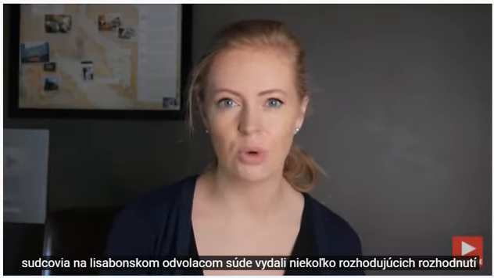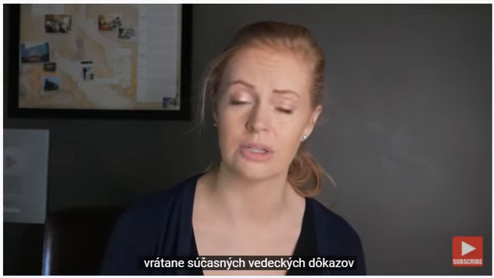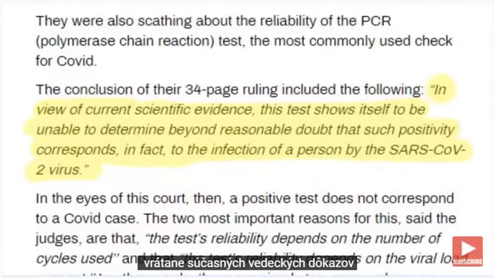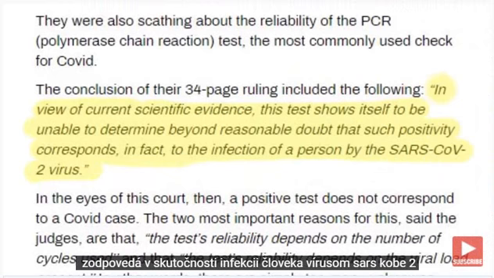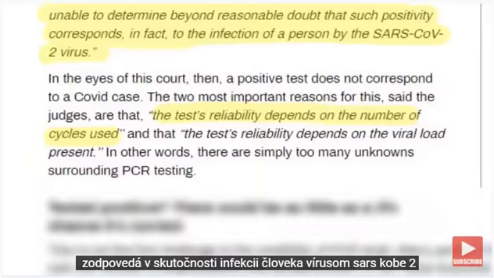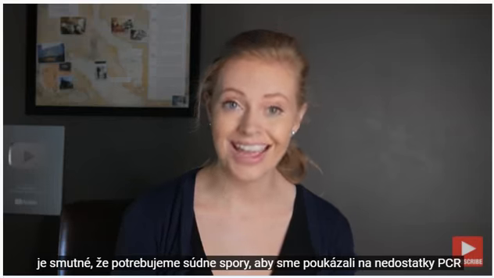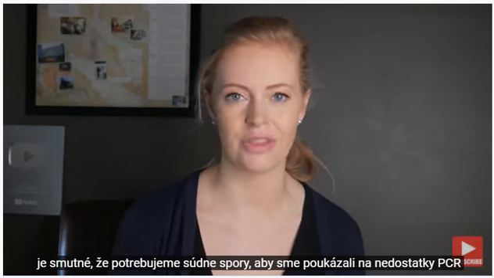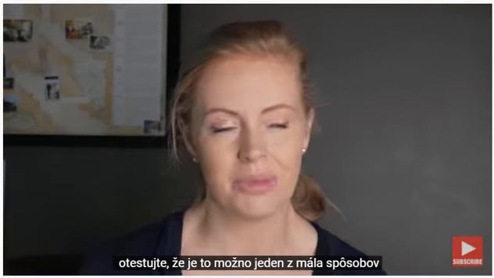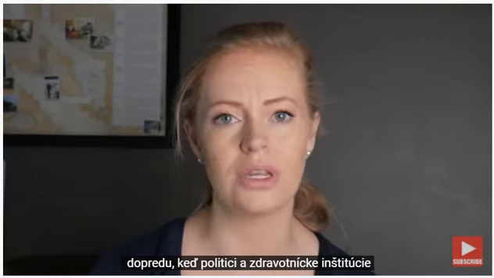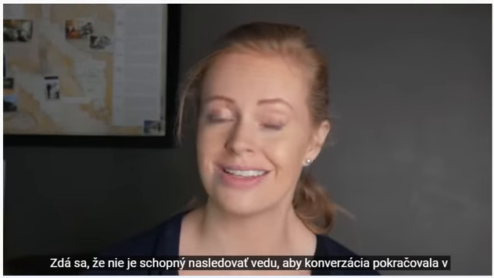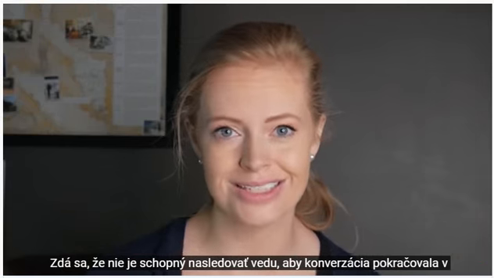The judges in the Lisbon Court of Appeal delivered some decisive rulings, including, in view of current scientific evidence, this test shows itself to be unable to determine beyond reasonable doubt that such positivity corresponds in fact to the infection of a person by the SARS-CoV-2 virus, and the test's reliability depends on the number of cycles used. It's sad that we are needing court cases to point out the shortfalls of the PCR test, but perhaps it's one of the only ways forward when politicians and health institutions seem unable to follow the science.